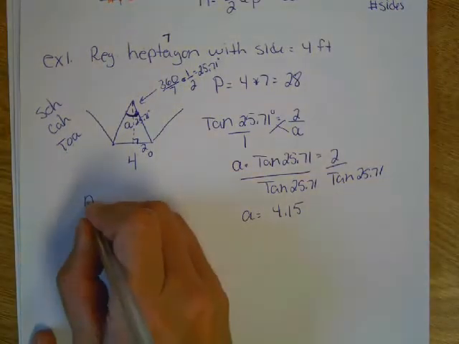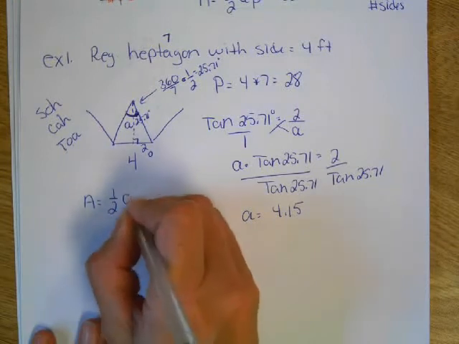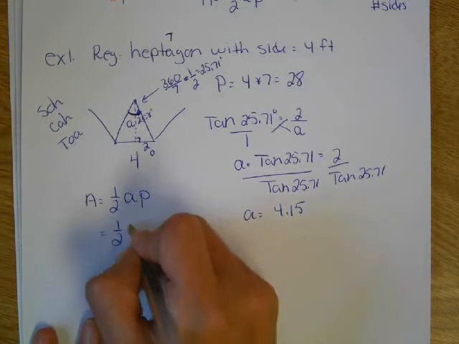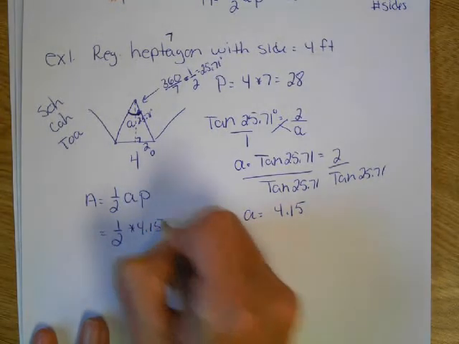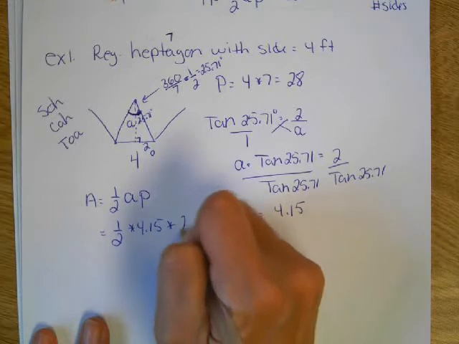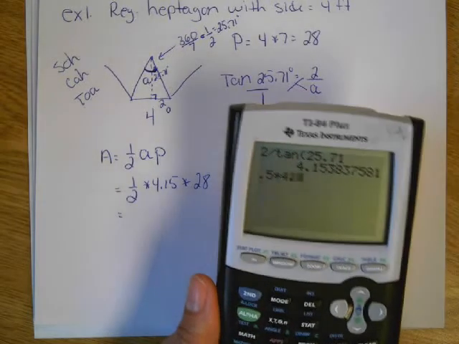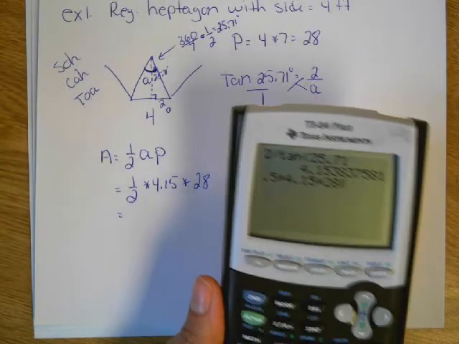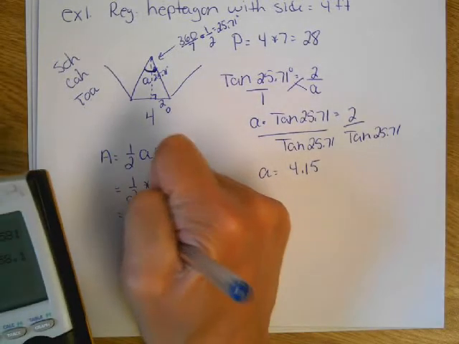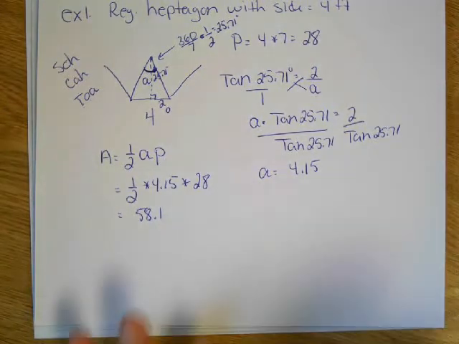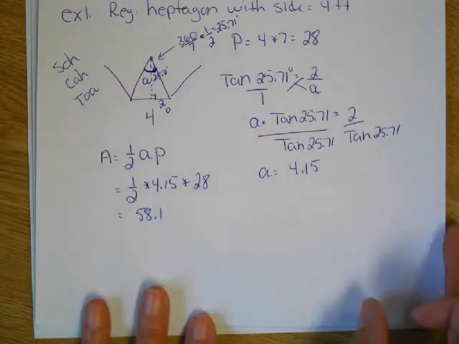To get the area, I do 1/2 times apothem times perimeter. The apothem was a whole lot of work. Perimeter we found was 28, and now it's a pretty easy problem. So 0.5 times 4.15 times 28, 58.1. They're not all going to be this much work, but they are a bit of a challenge. Okay, try another.